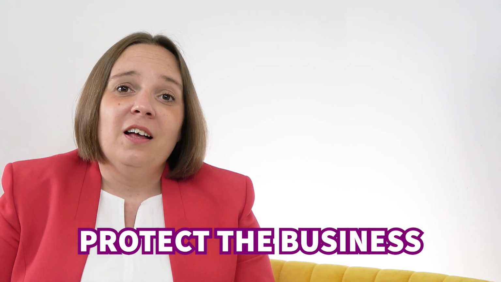And number 5, make sure you're protecting the business. When recessions come, we see an increase in employment tribunals. People can't quickly go and get another job, so we find that we're much more likely to make claims. Make sure you avoid them by doing all of the above and making sure that you're complying with the employment law, that you're keeping on the right side, and you've got the basics in place, things like employment contracts.